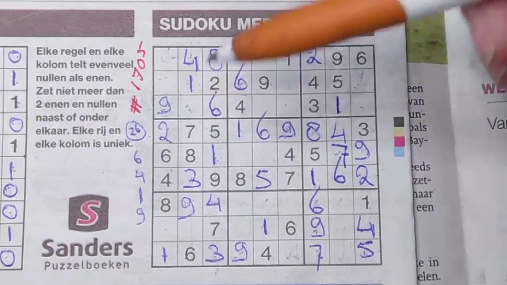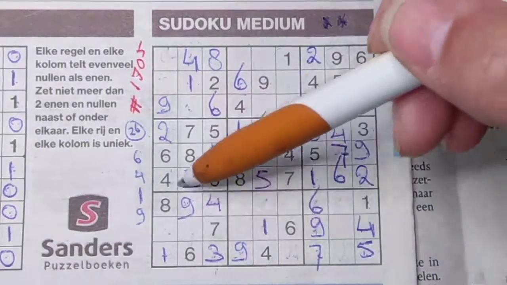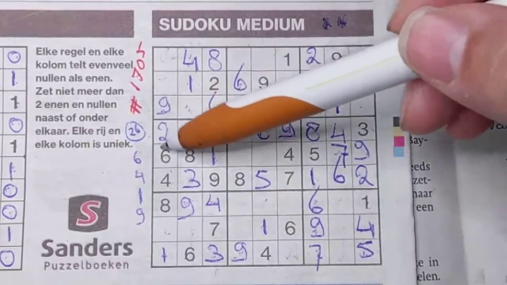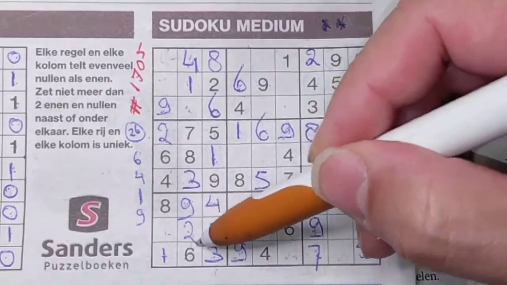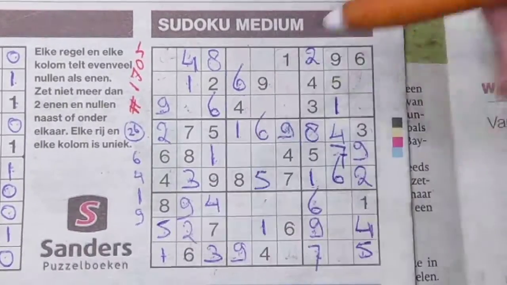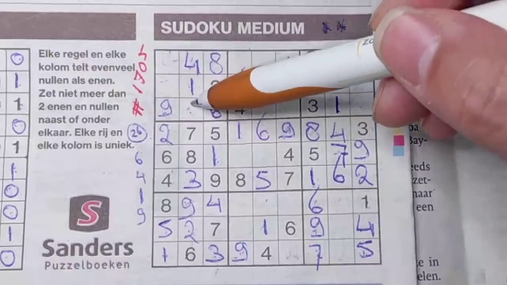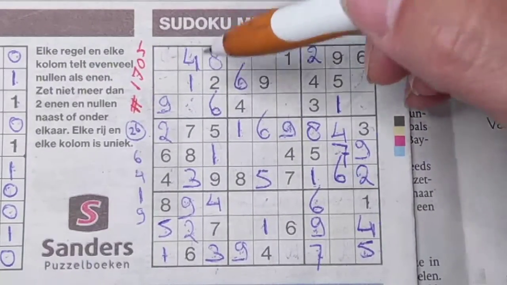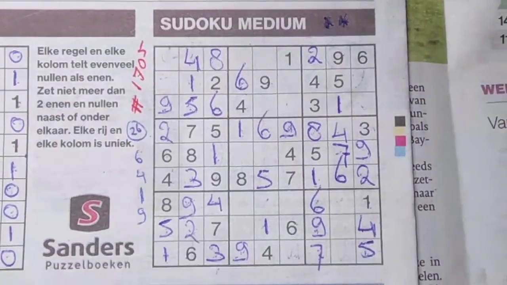Then 2 numbers left in this big square for the numbers 2 and 5. 2 and 5, we see there 2, no 2 there, 2 should be here. And the 5 goes there. 1 number left in this second column for the number 5, yes.